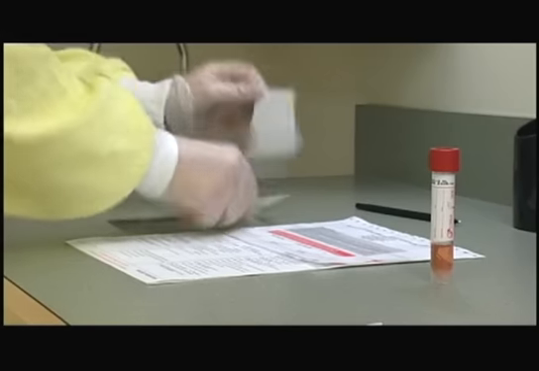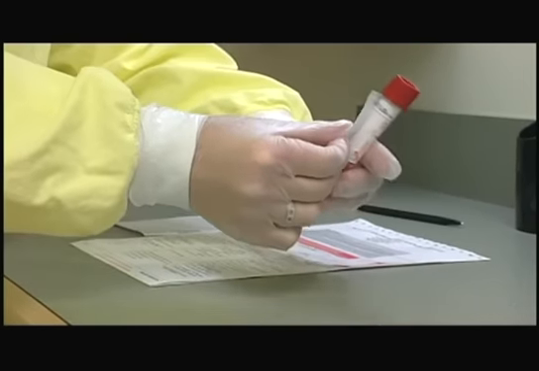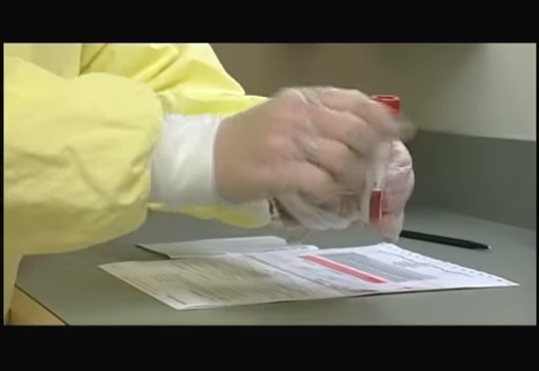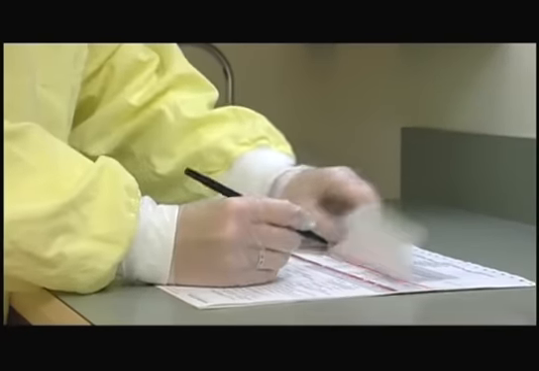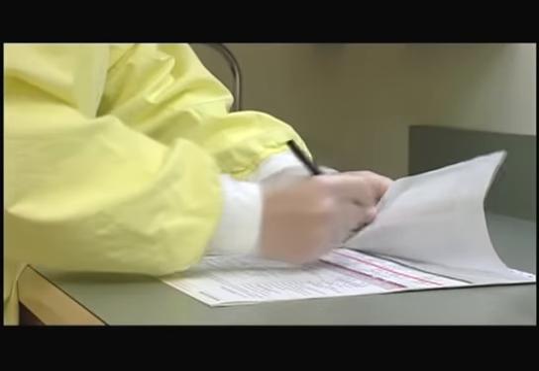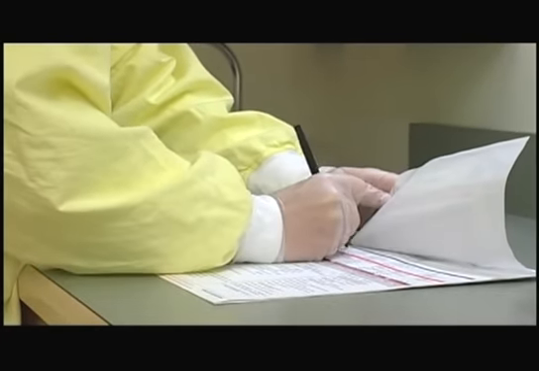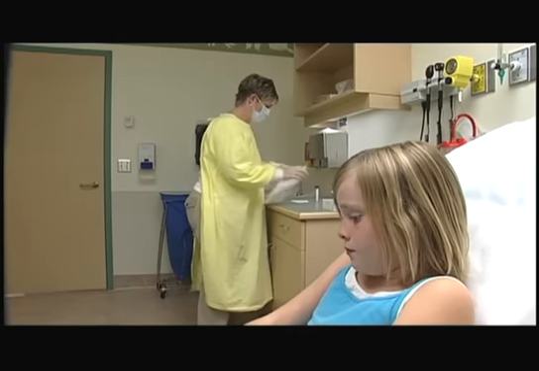The collection tubes should be labeled either prior to or immediately after collecting the sample so that you avoid patient mix-ups and incorrect labeling, especially when collecting multiple samples from the same or different patients.